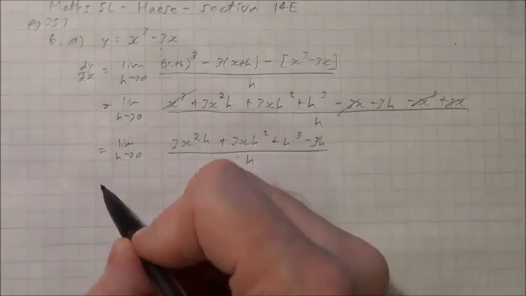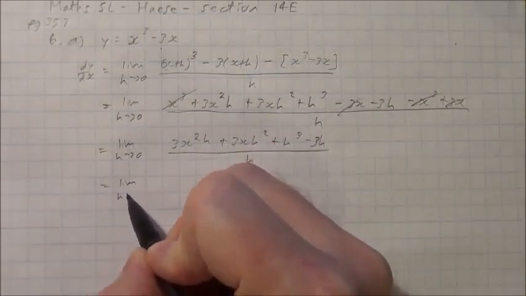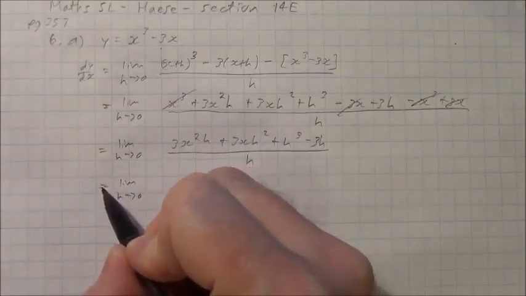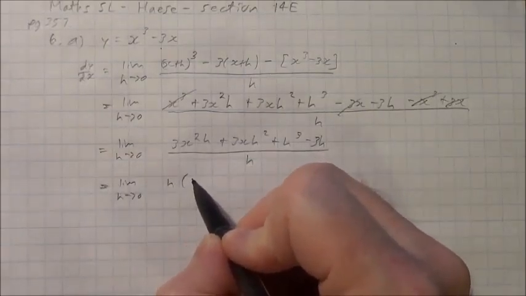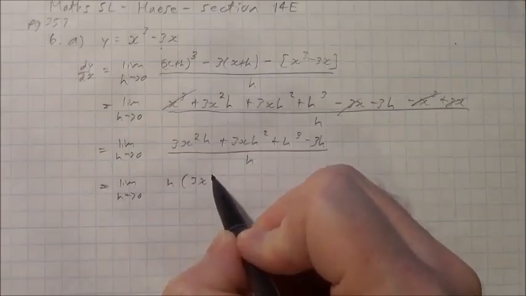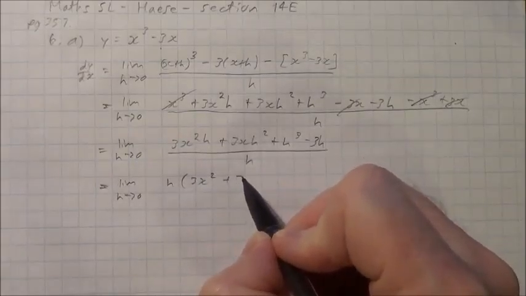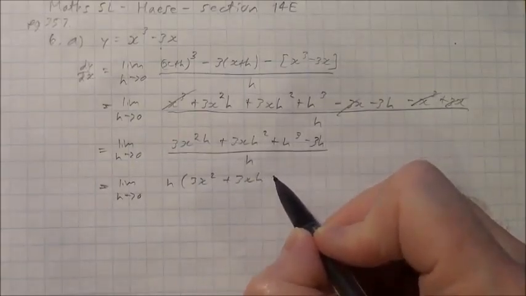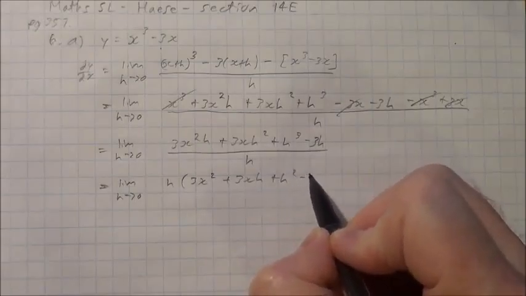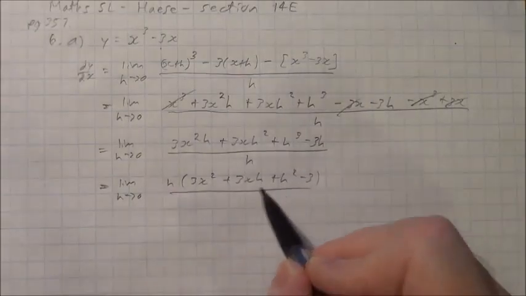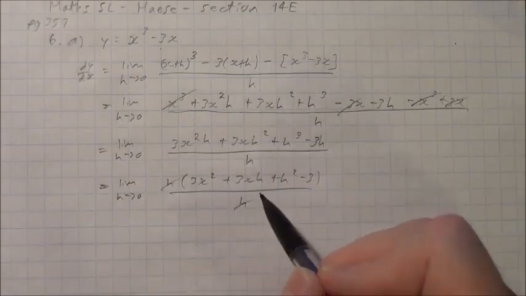We'll factor out an h from each of those terms, so that will help us simplify down with the denominator. So we've got 3x squared plus 3xh plus h squared minus 3 all over h, and h over h gives us 1.